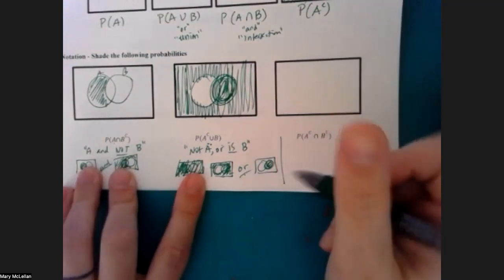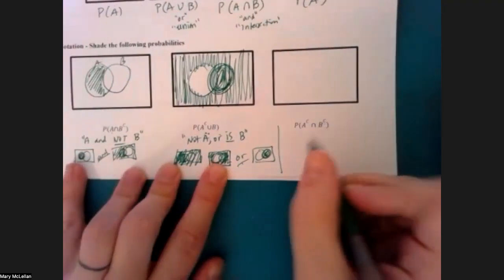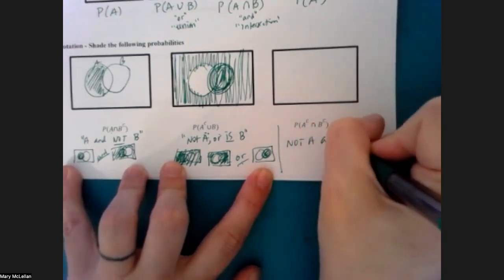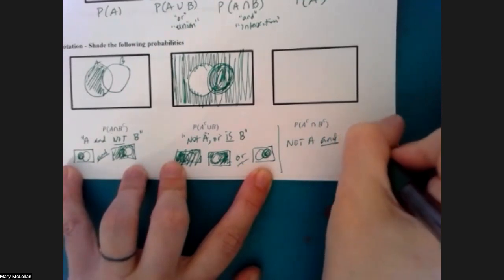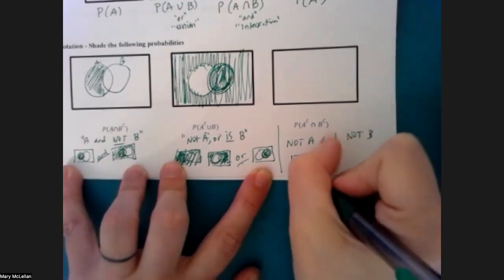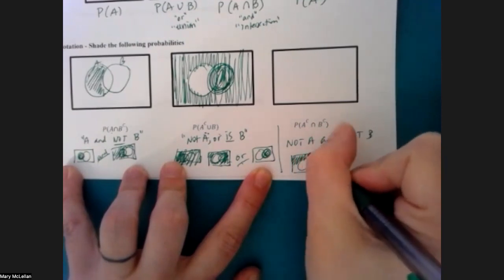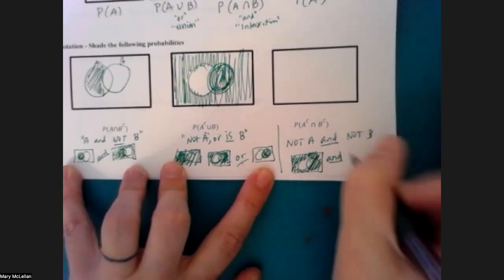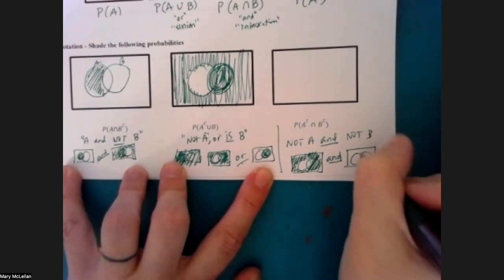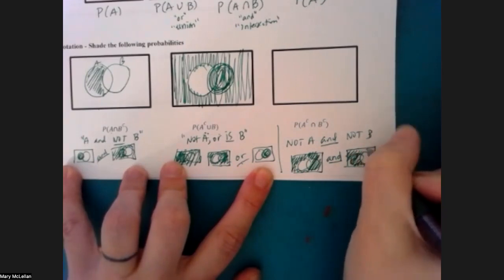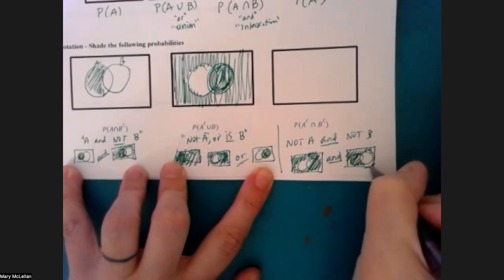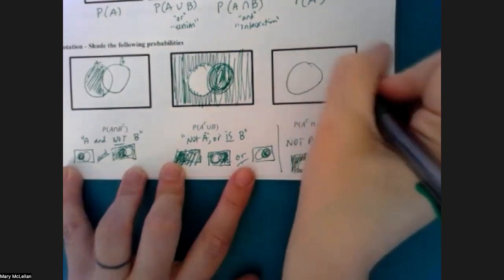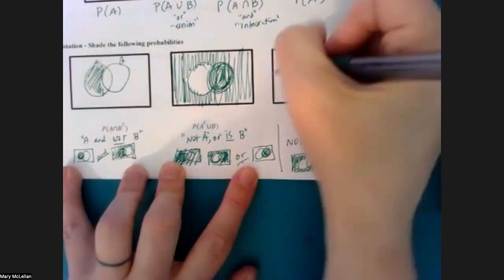So one way that Venn diagrams can be useful for us is to make complicated notation more simple. Let's do one more. Probability of A complement intersection B complement. So we want not A and not B. Not A looks like everything that is not A. We're doing intersection, that's and. Let's see, not B. So we need to think about where we have overlap here. And it looks like it's just the outside.